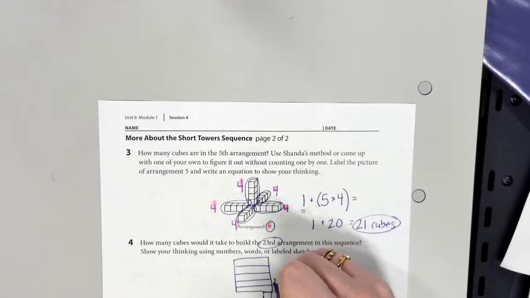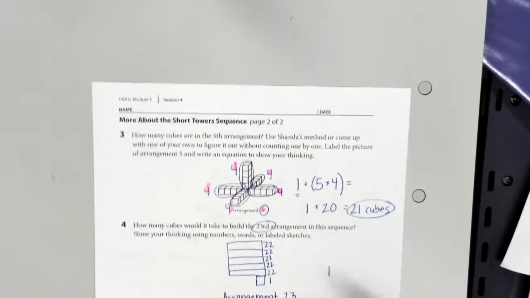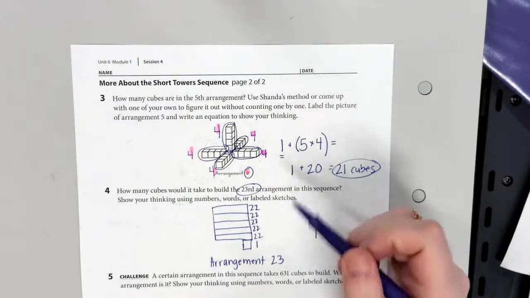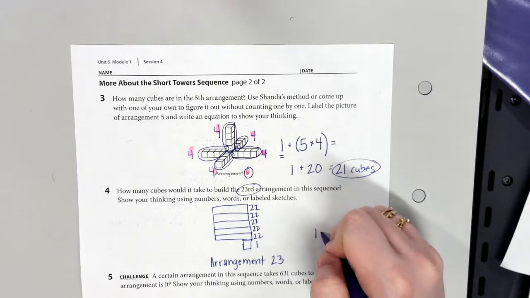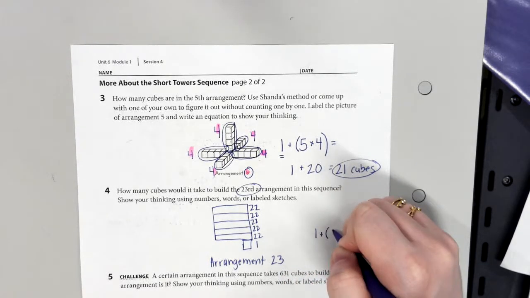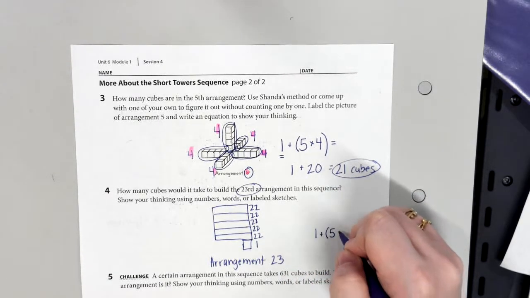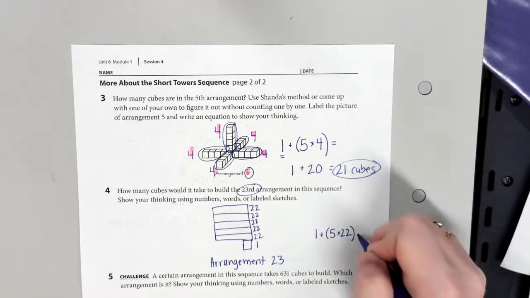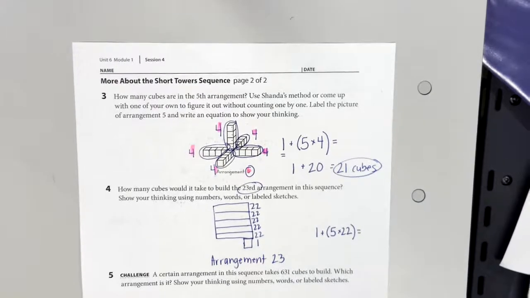So I have 22 in each arm. So now in writing out my equation, I have that 1 plus I have 5 arms, 22 are in each arm, equals.